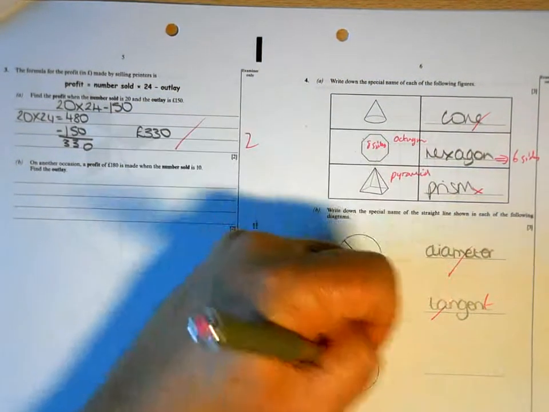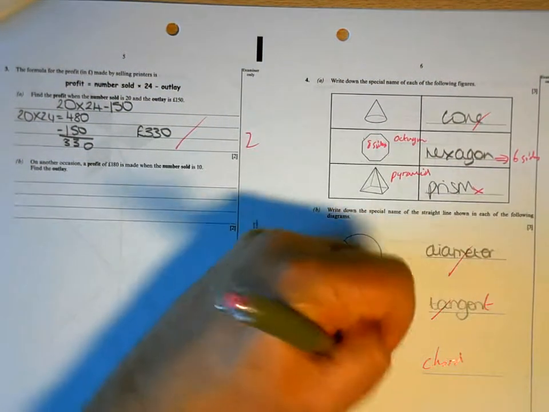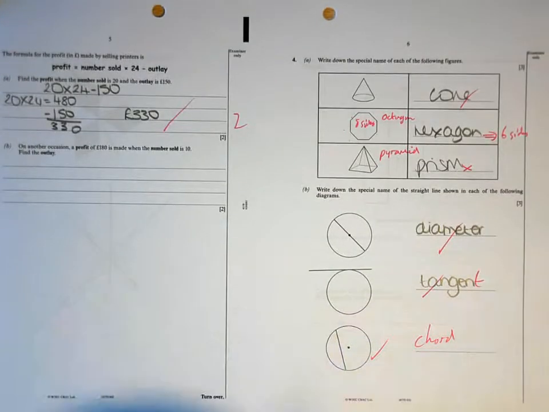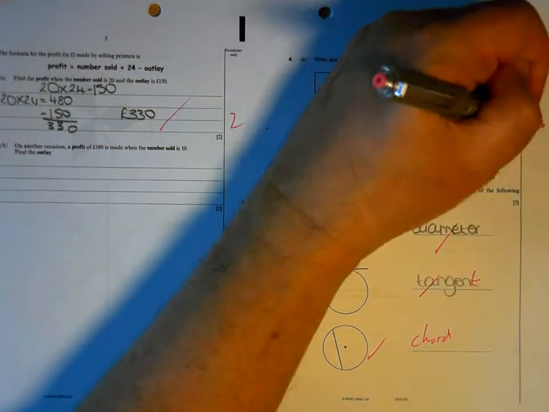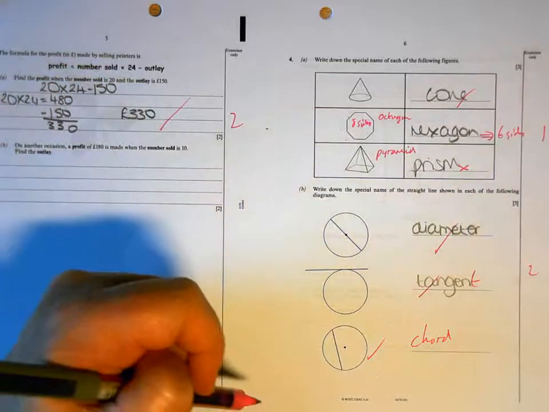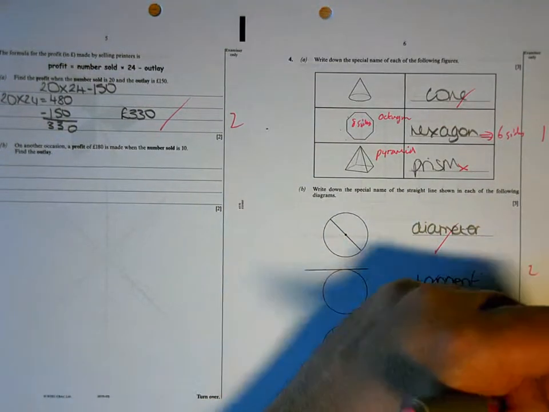Diameter, tangent, and that's known as a chord, which is a line that goes through the circle but not through the center. So you've got 1 there and 2 there. 5 for that page.